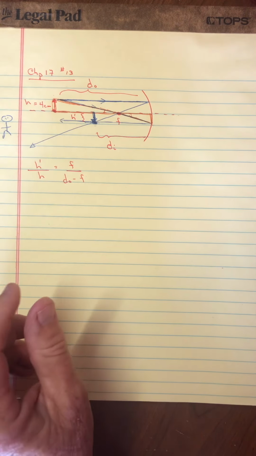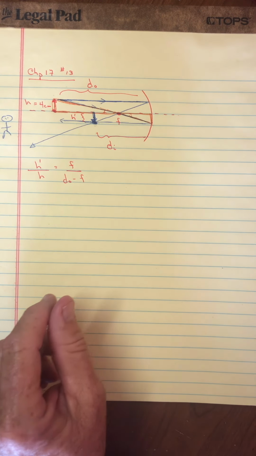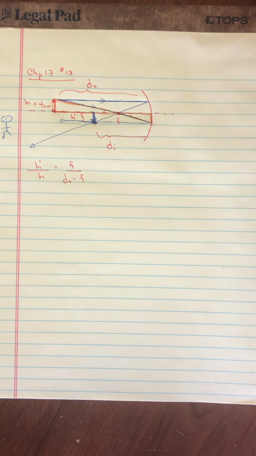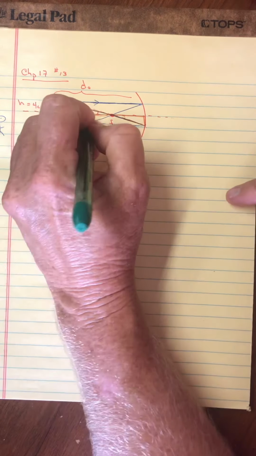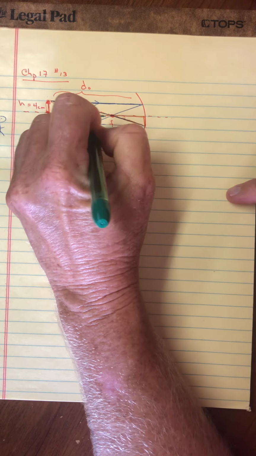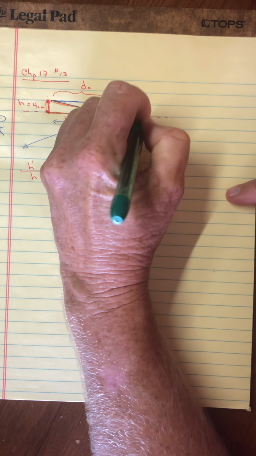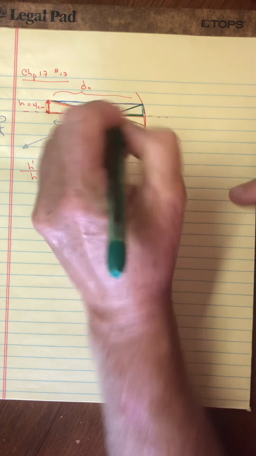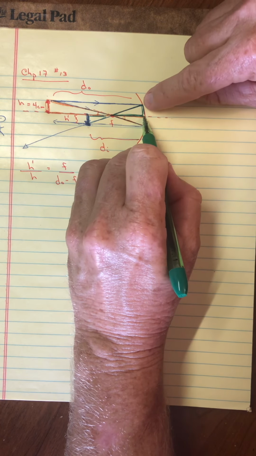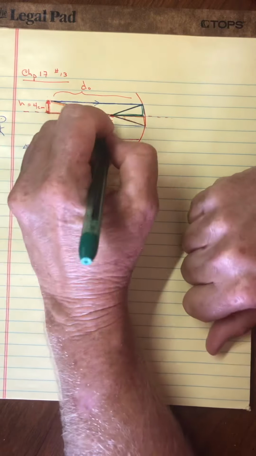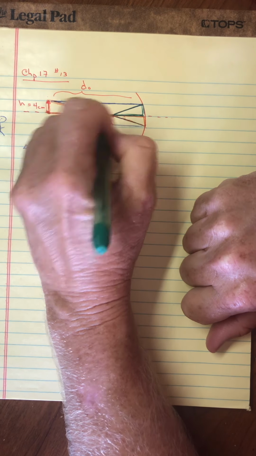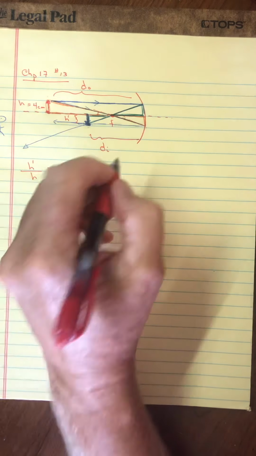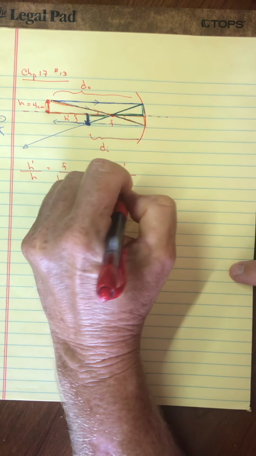Let me do another one. Let's see here, do I have a good color? I think I got a green somewhere. Aha, here's a green. All right, so now if I draw another set of two triangles right here, noting that this triangle here, this height is the height of the object, and this green one here has the height of the image, we could do the same set of similar triangles, or the same logic.